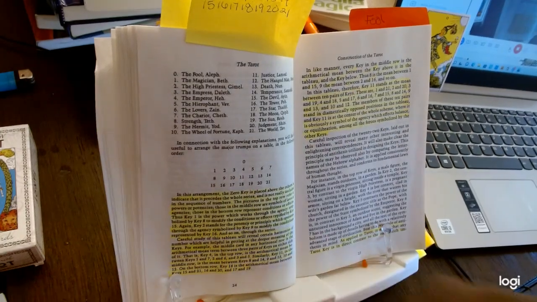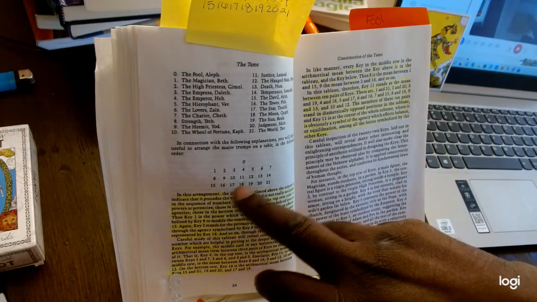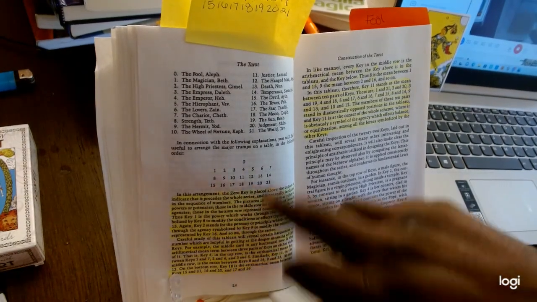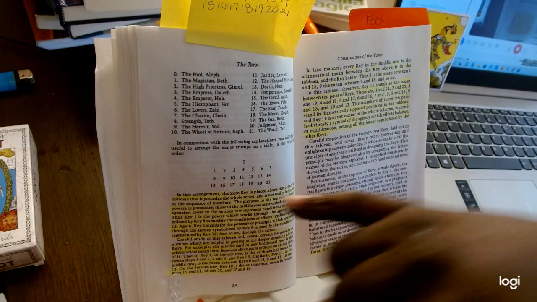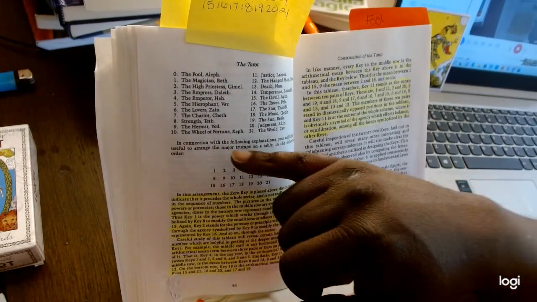In like manner, every key in the middle row is the arithmetical mean between the key above it in the tableau and the key below it. Thus, 8 is the mean between 1 and 15, and so is 9. So we look at these numbers horizontally as well as vertically.